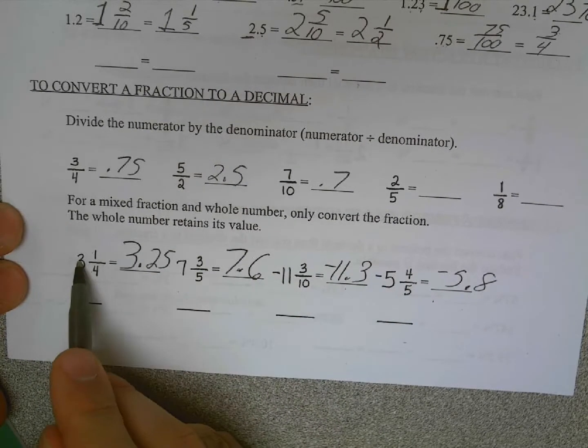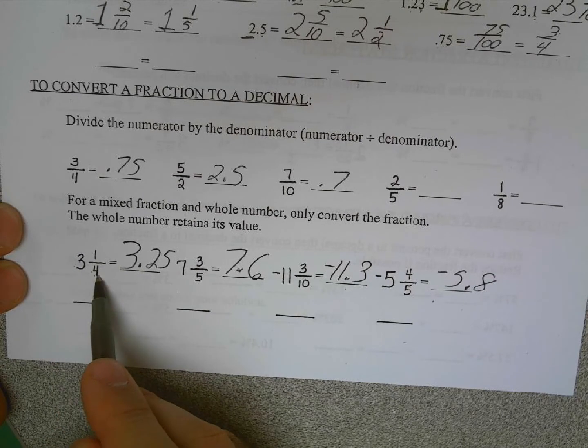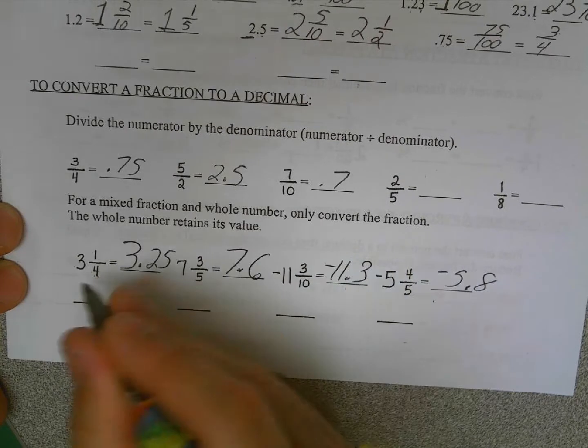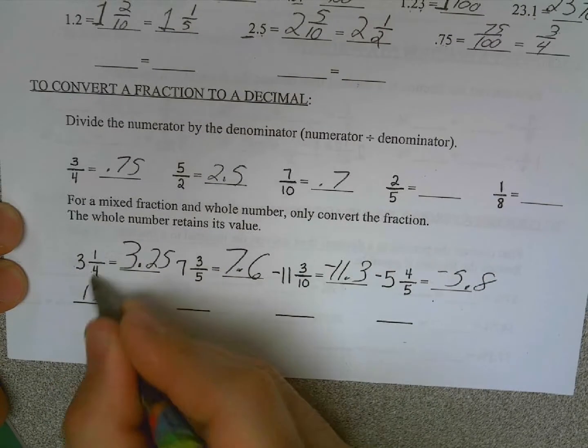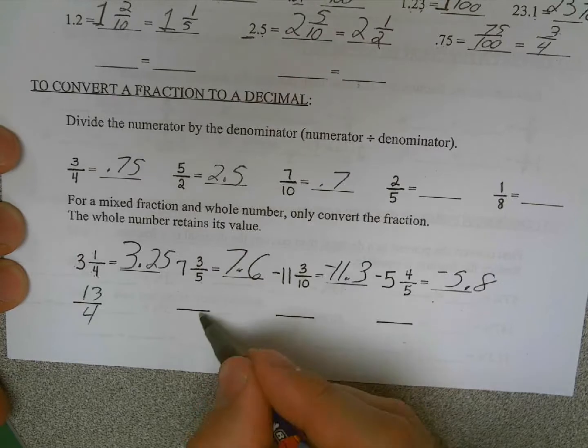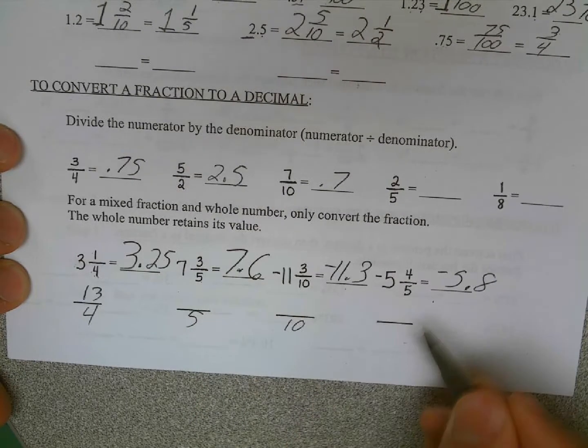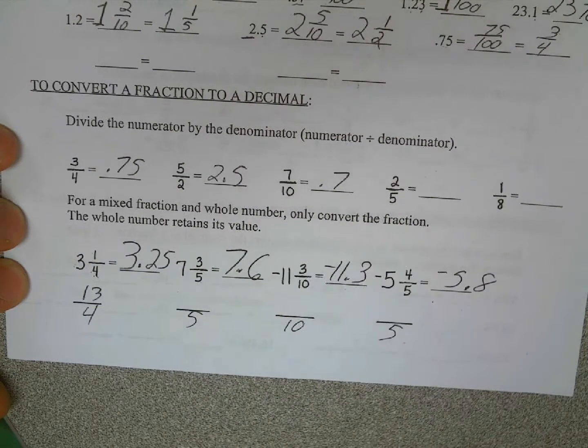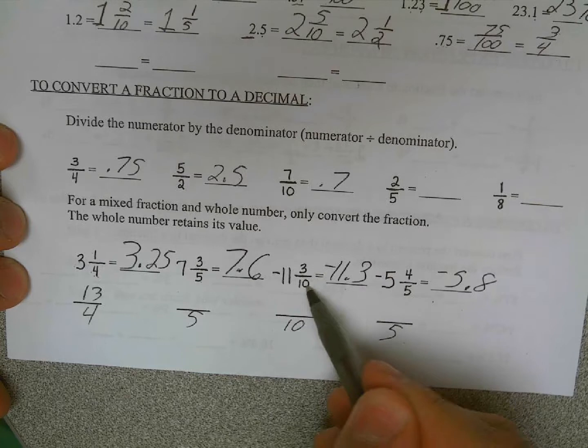So 3 times 4, so you go the whole number times the denominator. 3 times 4, that's 12. Okay, so 12 plus 1, 13 fourths. So we're going to keep the number at the bottom the same as the denominator for these.